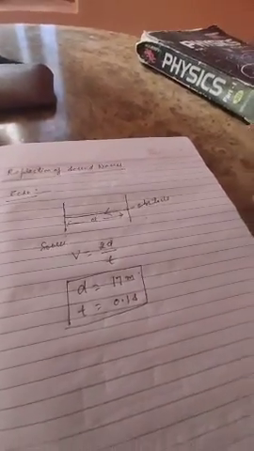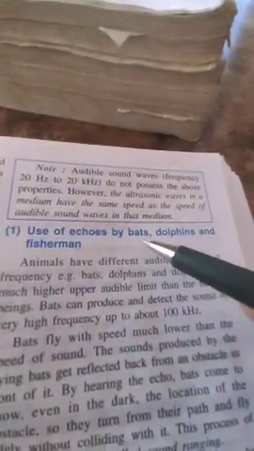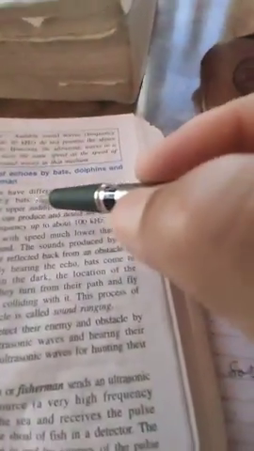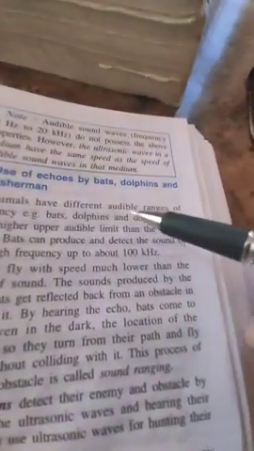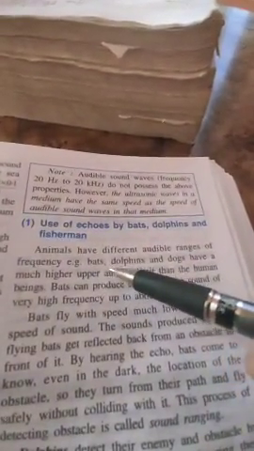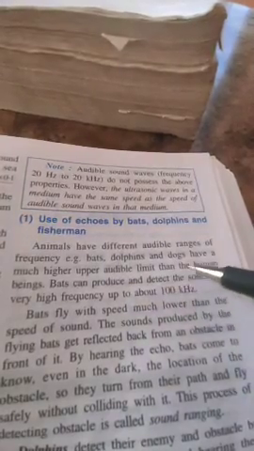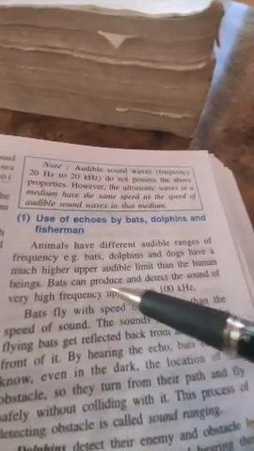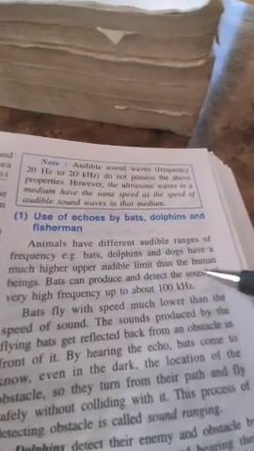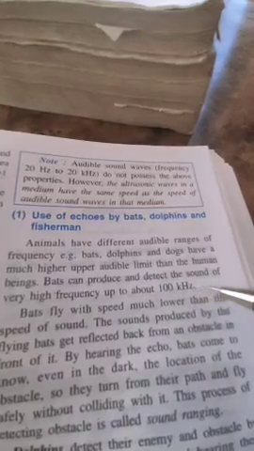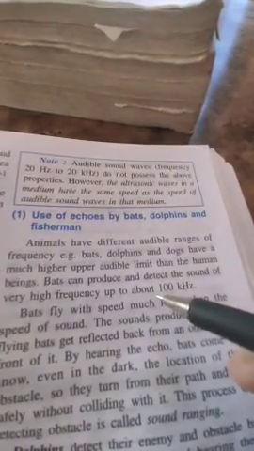So the first use is the use of echoes by bats, dolphins and fishermen. Animals have different audible ranges of frequency. For example, bats, dolphins and dogs have a much higher upper audible limit than human beings. Bats can produce and detect sound of very high frequency, up to about 100 kilohertz. You can note down this point.